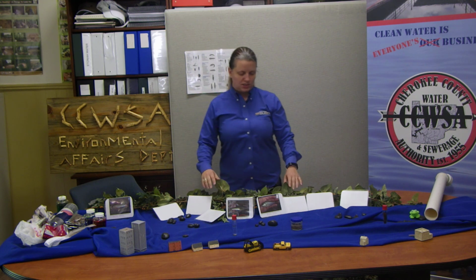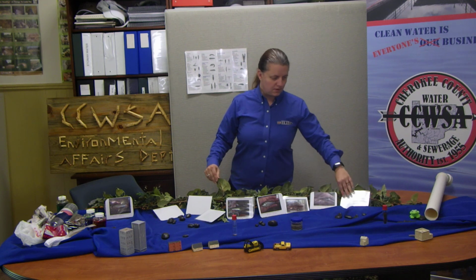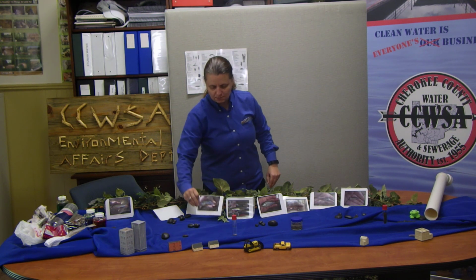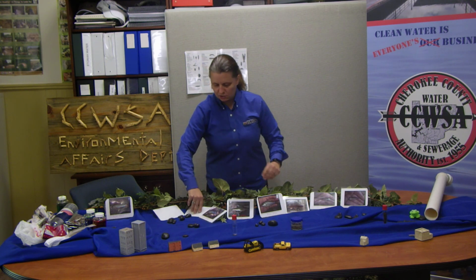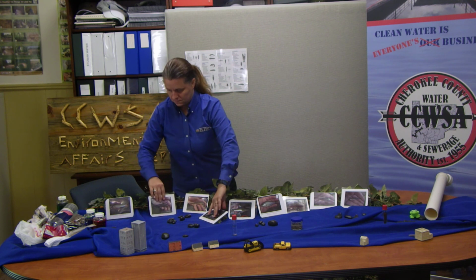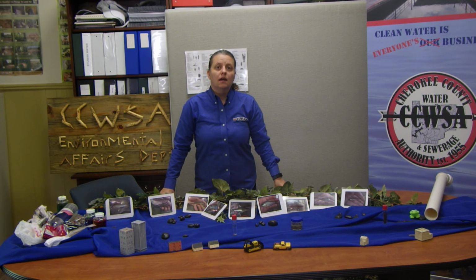So we want to keep the Etowah River clean. We want to keep vegetation. We want to keep our beautiful fish. We want to keep our macroinvertebrates. We want to keep our amphibians in the creek and keep it nice and healthy for future generations. So we hope to see you in the future, see you in the classroom, using this as a hands-on demonstration about point and non-point source pollution.